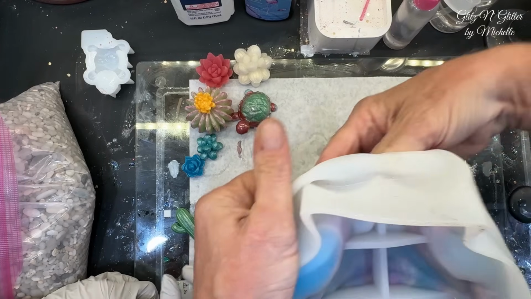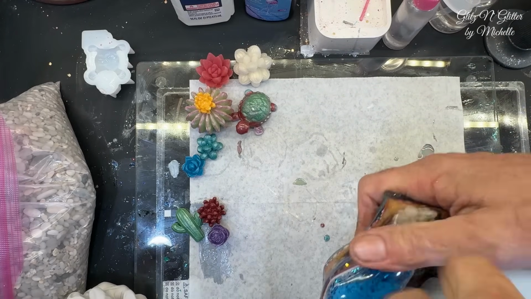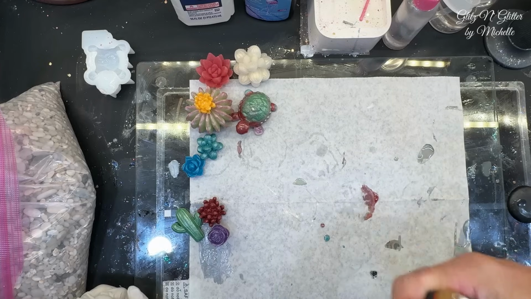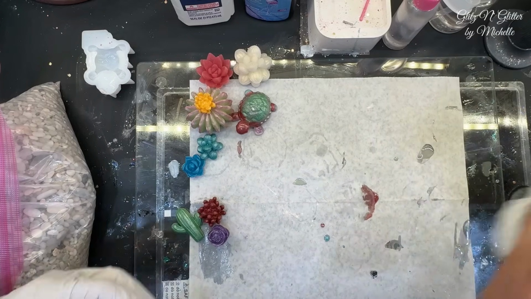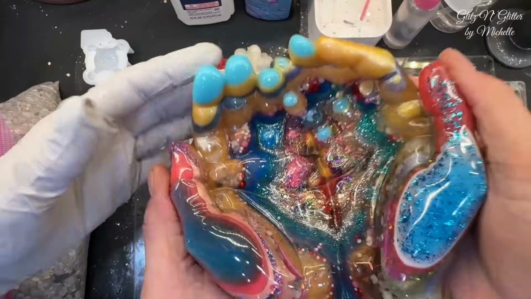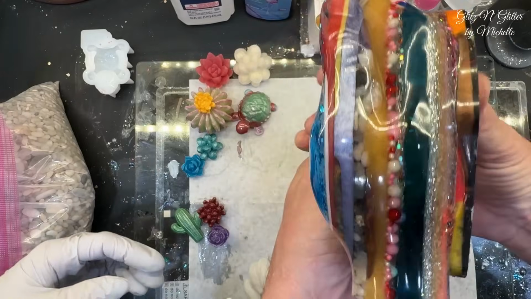Wow. Gotta hold this underneath the camera. Pull. Ooh, I like that part. Oh, don't ruin my mold. I need to make it again. You got the whole world in your hands. Hey, that's kind of cool looking. I know. It always turns out pretty neat.